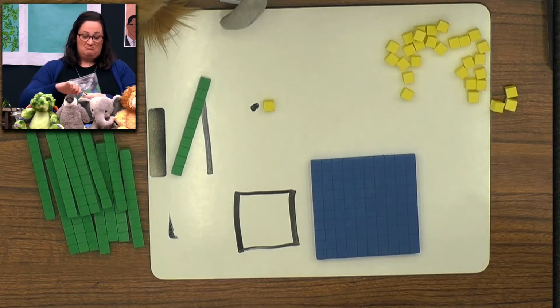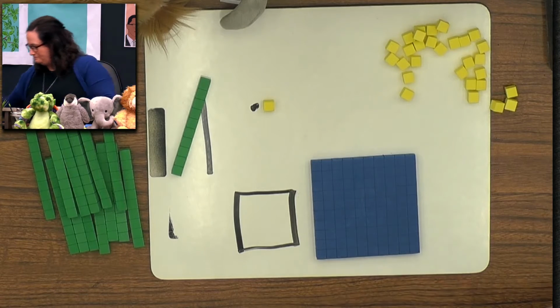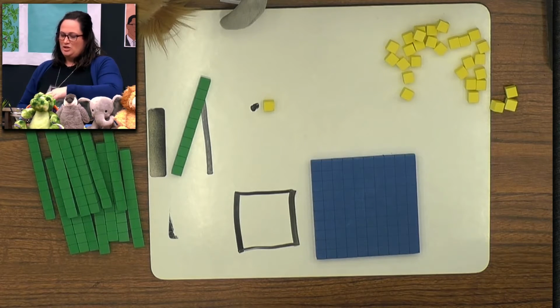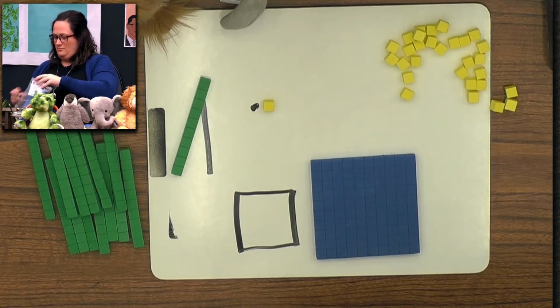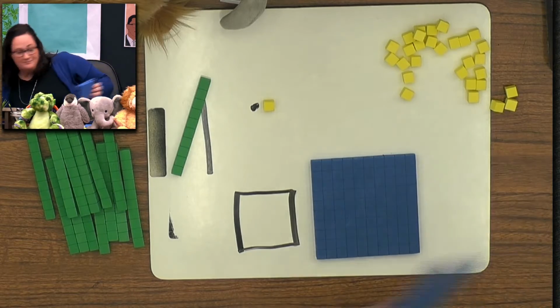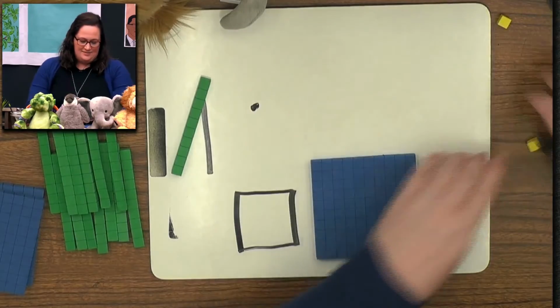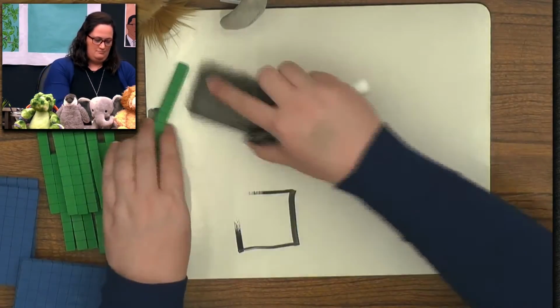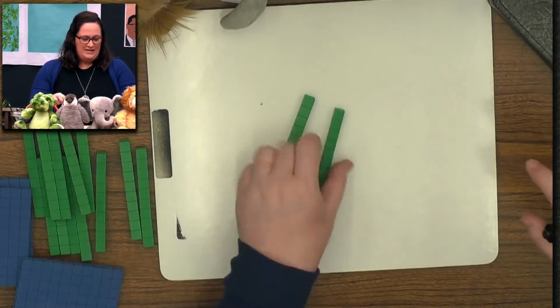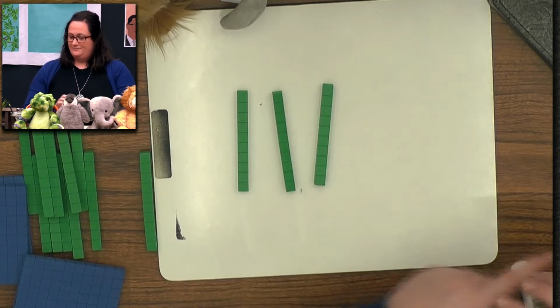So when you draw them, that's what they look like. Okay, so I want you to show me, draw 3 10s, or build 3 10s. What do you get? 3 10s is what?